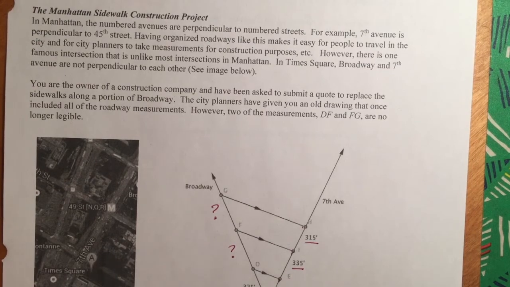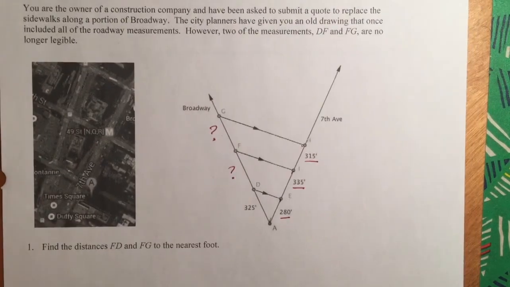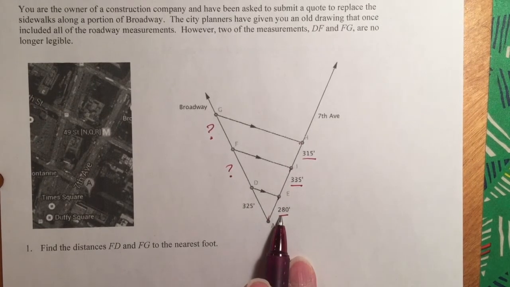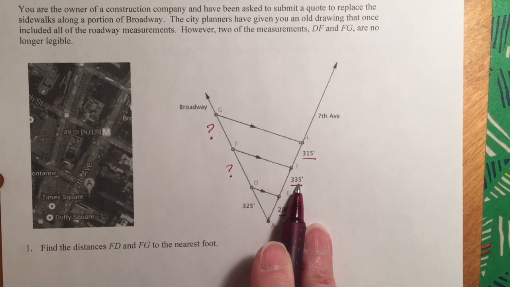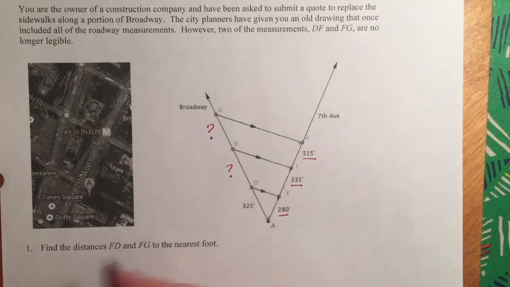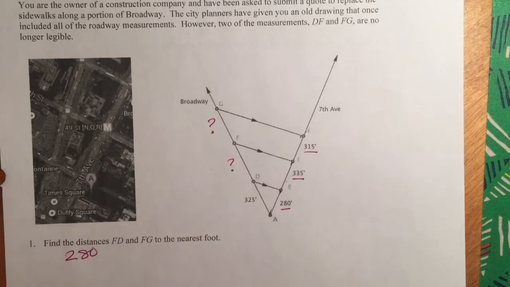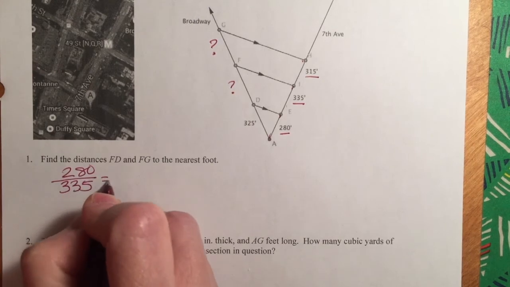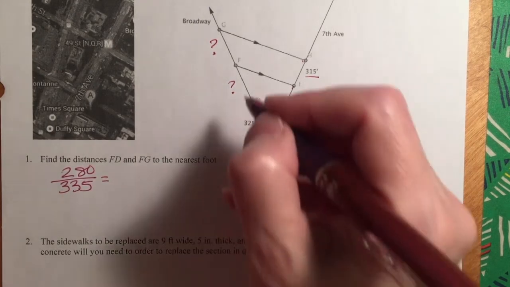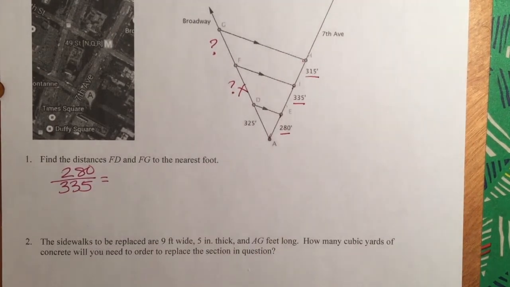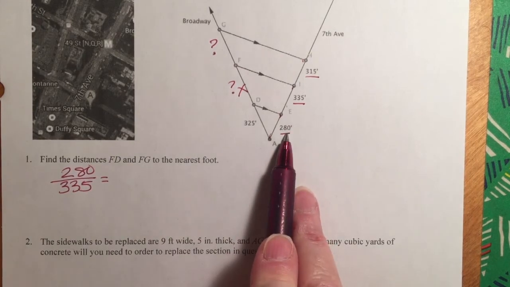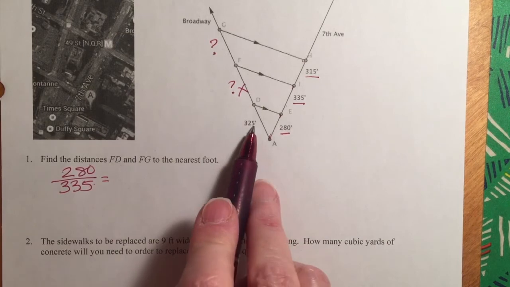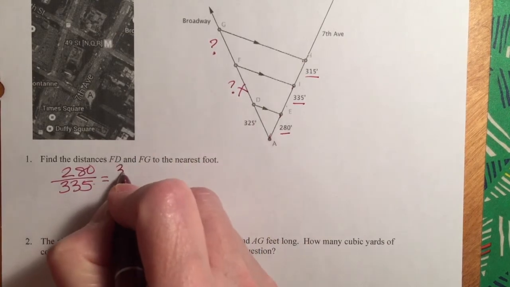We can do it just with math. Okay, so let's set up some proportions. We know this is 280. We know this is 335. So if we compare those, 280 compared to 335, what if we call this X, this piece? Then 280 compared to 335 is the same proportion as 325 compared to X.